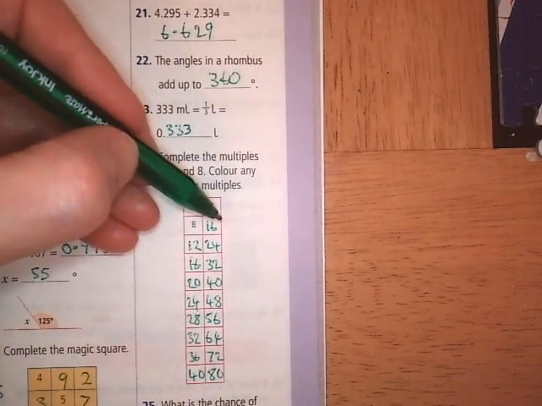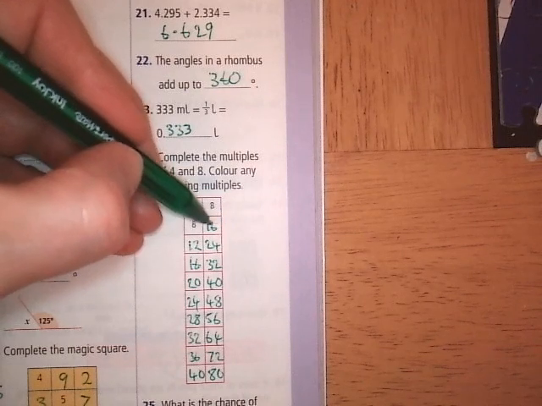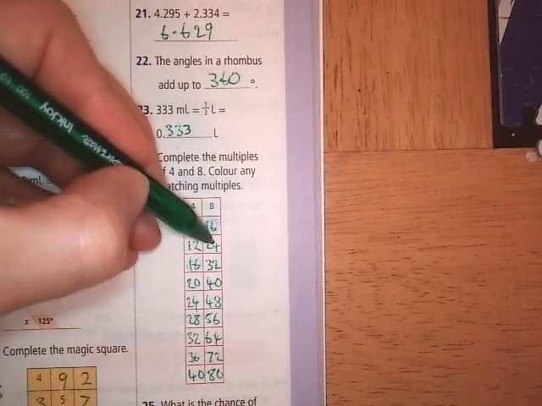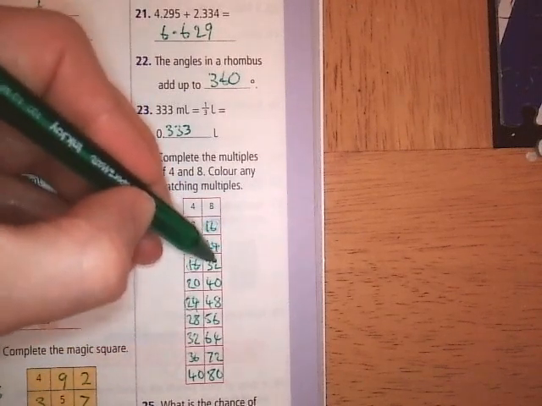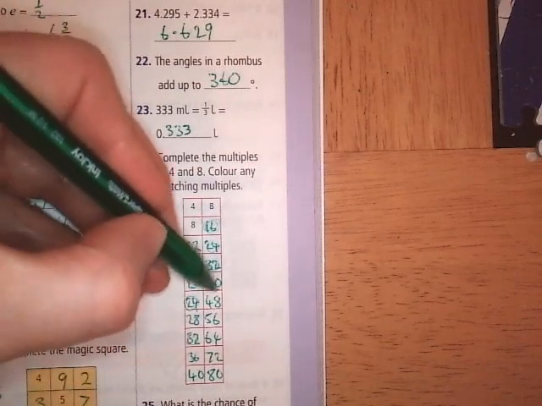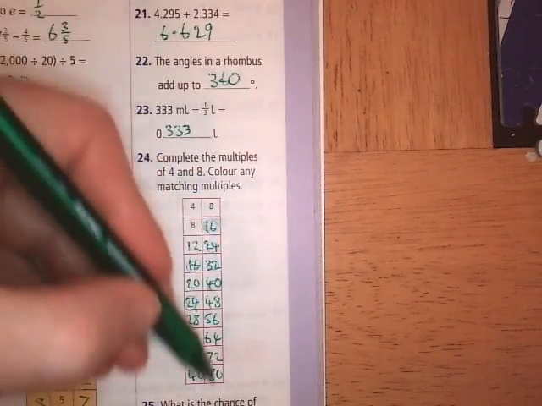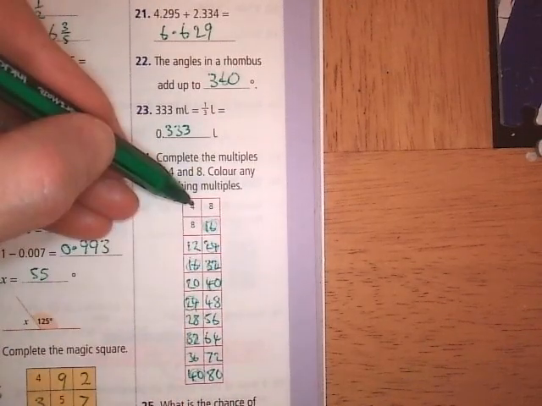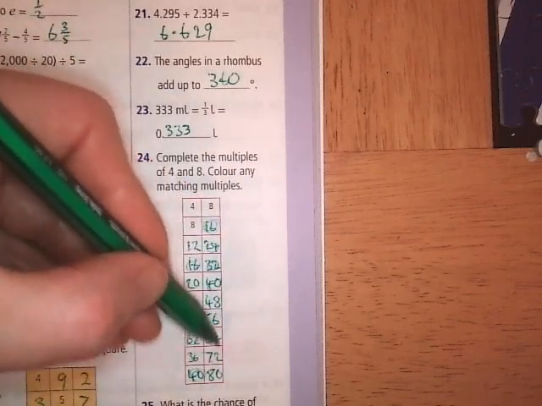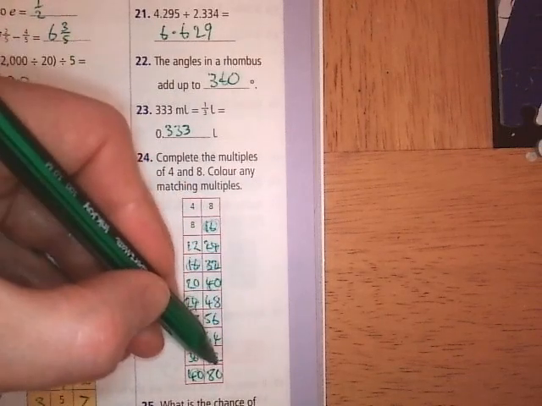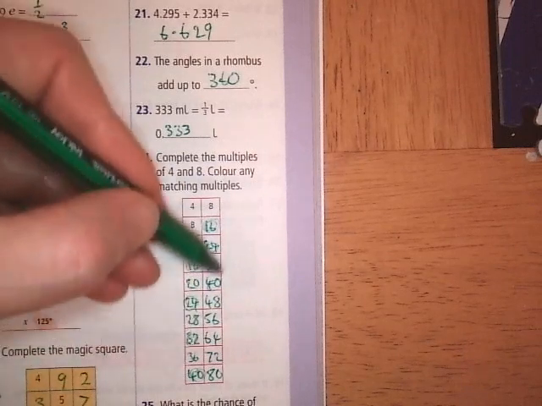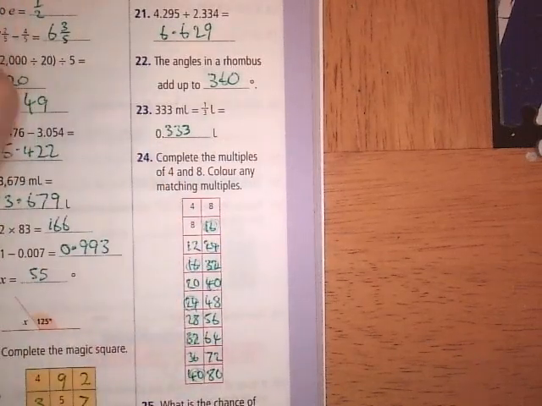The matching multiples: 16, 24, 32, and 40. If you were to keep going, all of the multiples of 8 are also multiples of 4. But for the purposes of this, you only go as far as the 10th one.